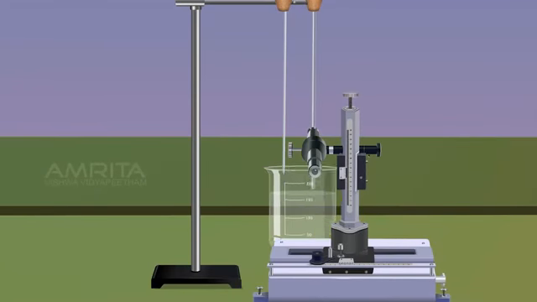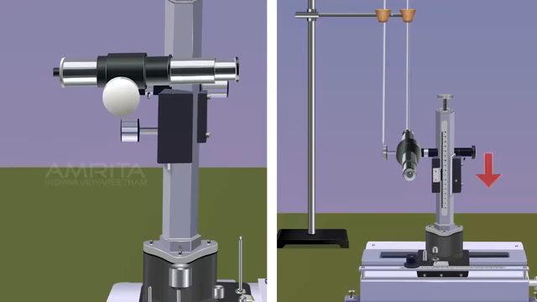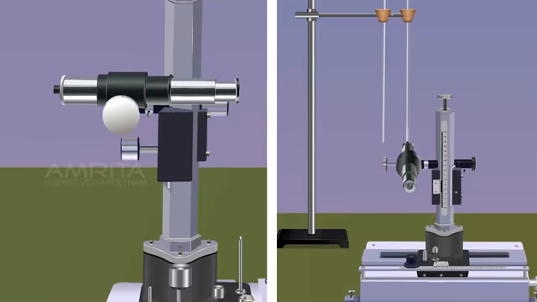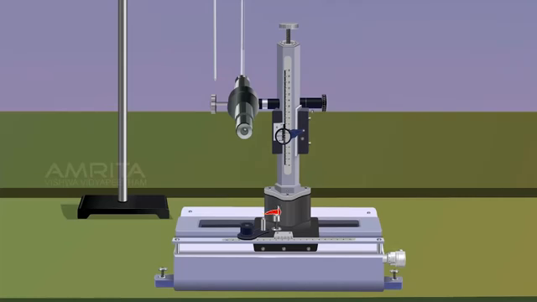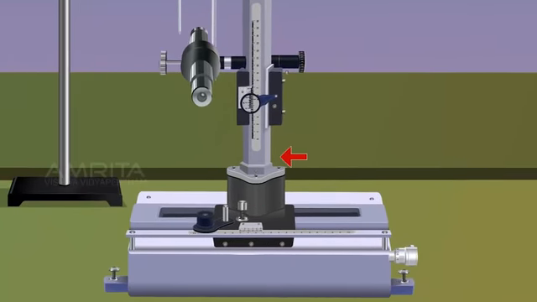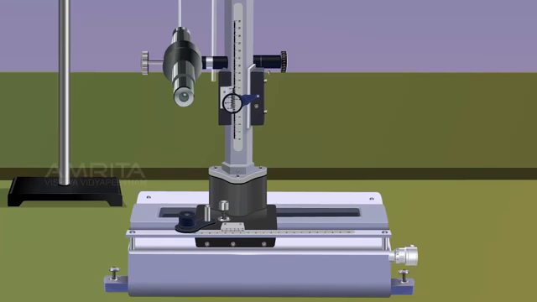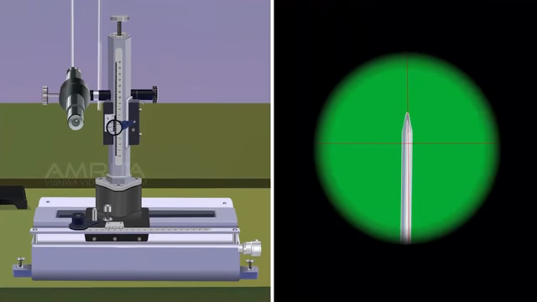Remove the wooden stand and the beaker. Microscope alone is lowered by anti-clockwise direction of the screw in front of the microscope, then tighten it. Rotate the tightening screw on the base of the microscope in anti-clockwise rotation. Then slide it over the main scale a bit. Place it in front of the pointer and then tighten it so that the tip of the pointer becomes visible.